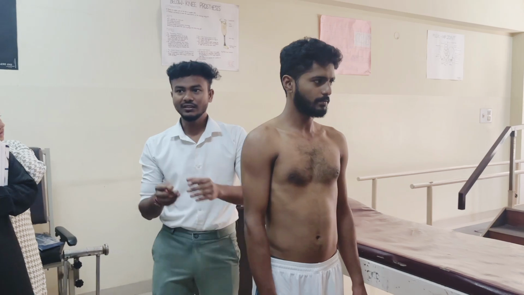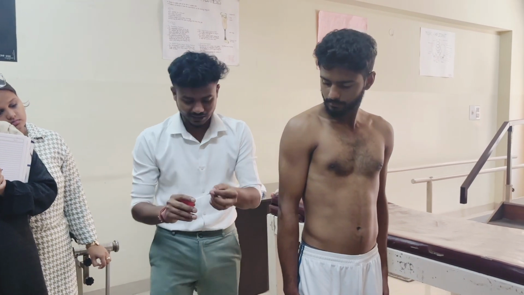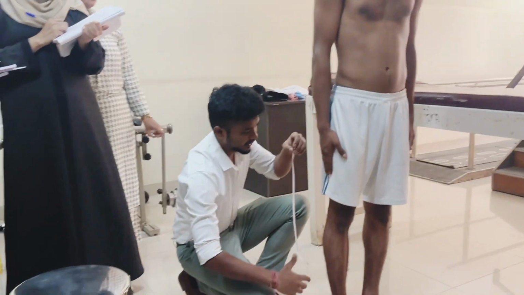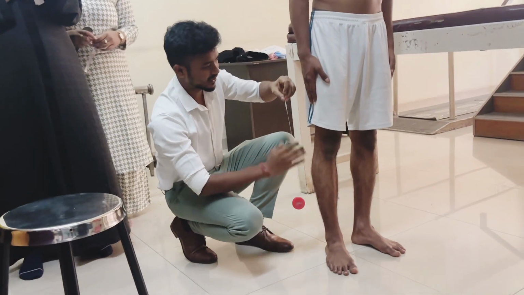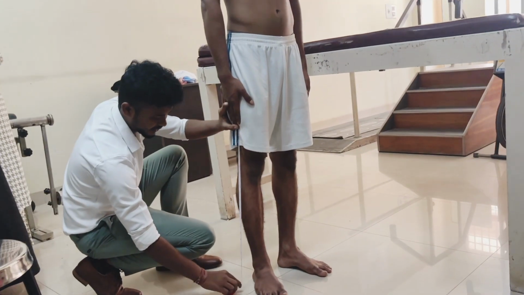Lateral flexion we can measure in two ways. First we are going to keep your hand like this. First we are going to take the distance between the tip of the middle finger and the floor. Tip of the middle finger to the floor.